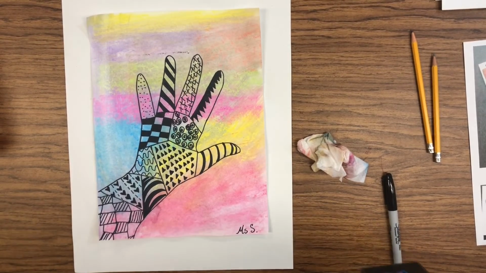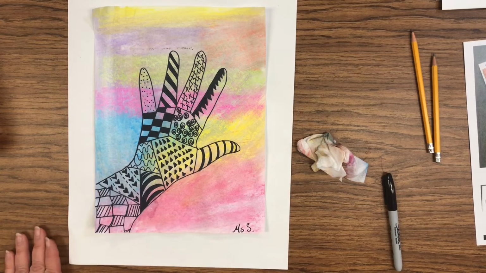Okay friends, there's my line design hand with lots of pretty colors. I hope you enjoyed making this and learned a lot about lines. See you next time.